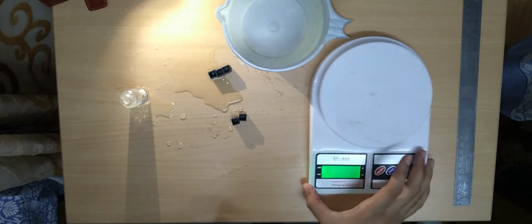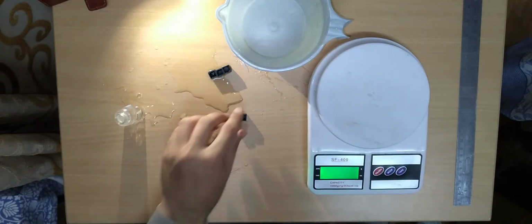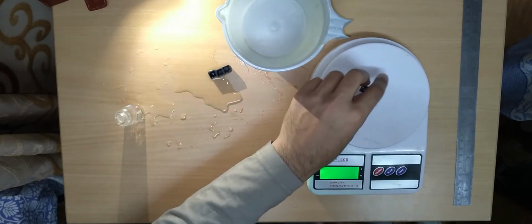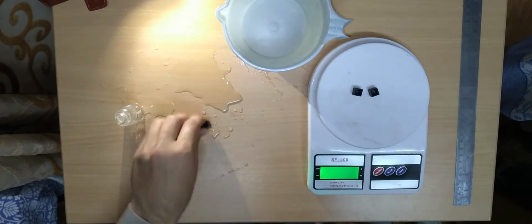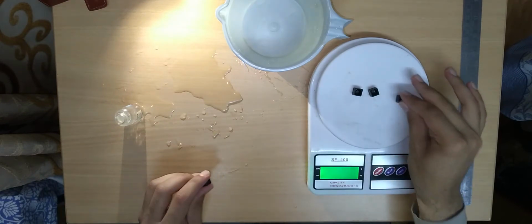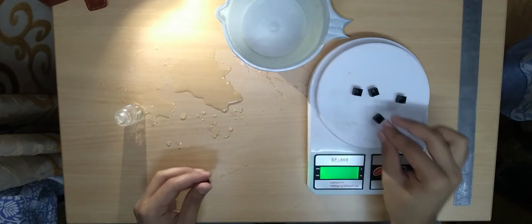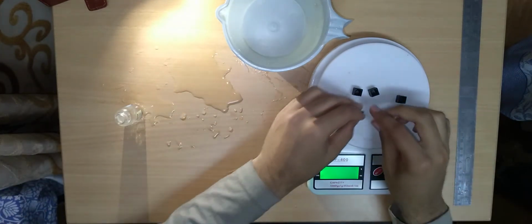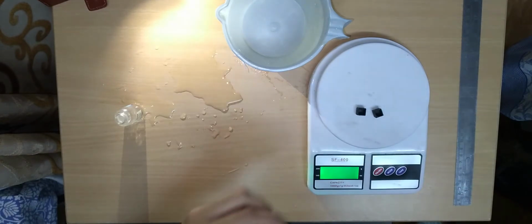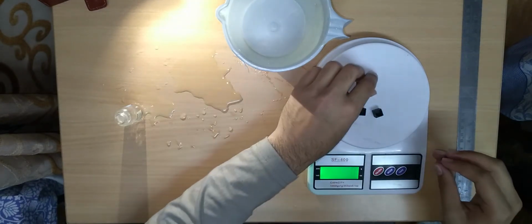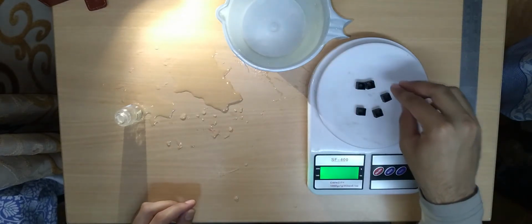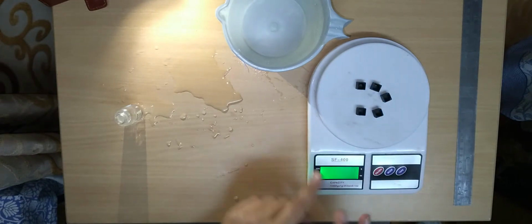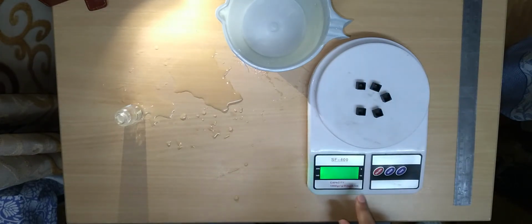Now what I can do is, I'll carefully place 1, 2, 3. Wait, I'll just empty them completely. So I have placed these cubes here. The problem with the scale, as this is still showing me 0, is that it cannot measure anything less than 3 grams. So that's not a problem there.